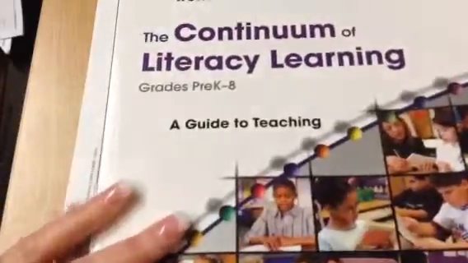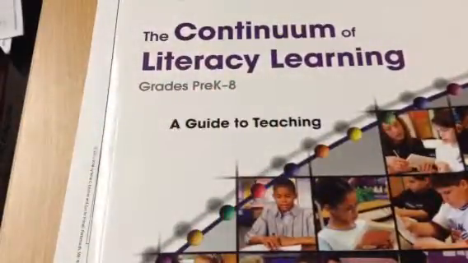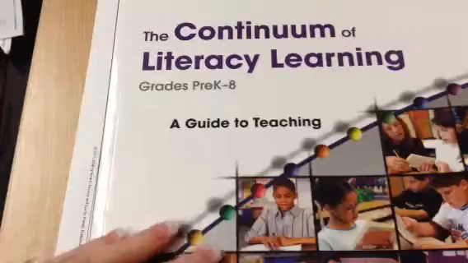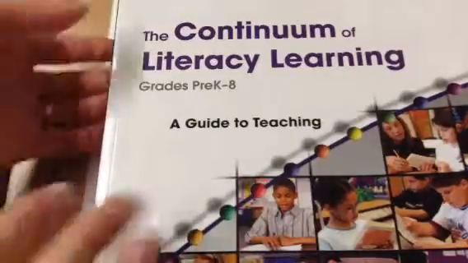One last resource I might use is the Continuum of Literacy Learning, which I know that Yulita had introduced during this session as well. And so what I would do is turn to the level J in this section. And, oh look, there's the therapy dogs.